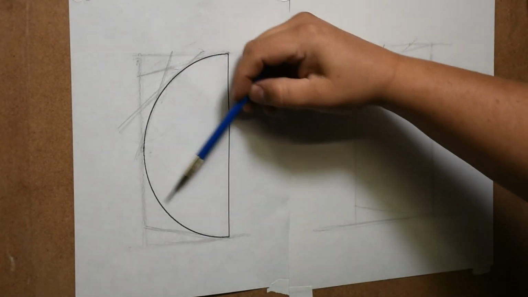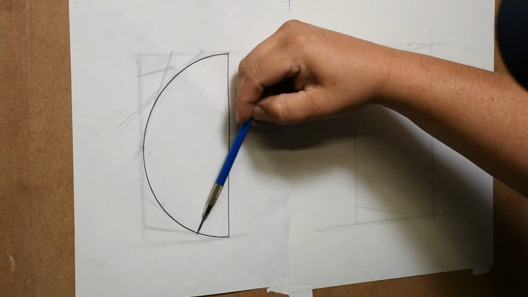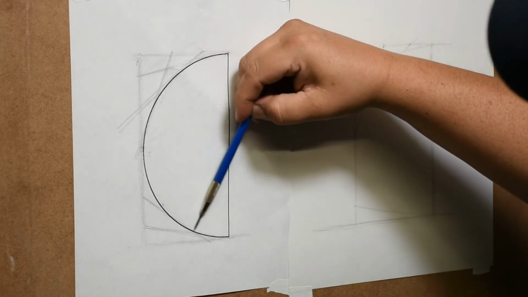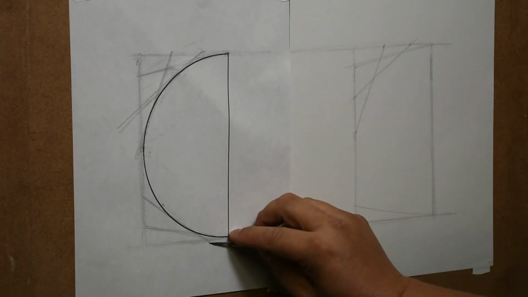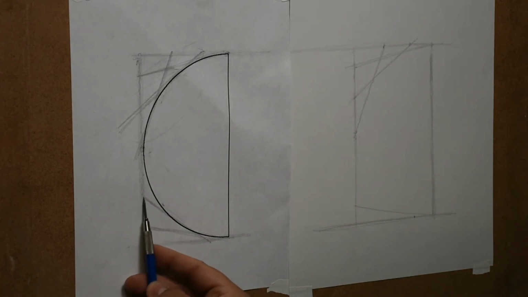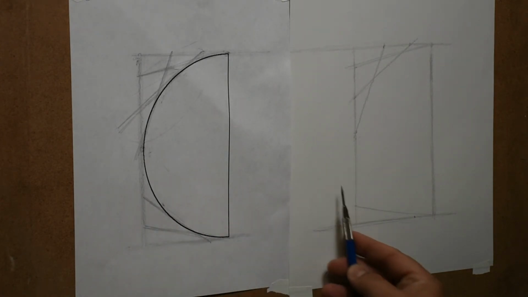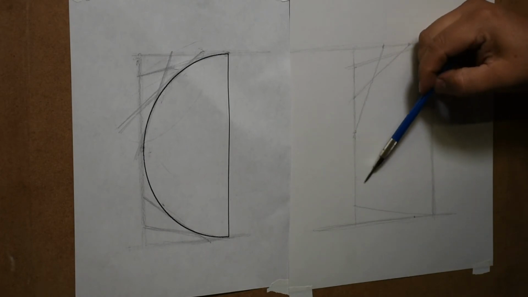Next, I'll find my next construction line here, again riding right along this curve in the circle, straight line there. I'm going to find my bottom anchor point. Then I'll look for my anchor point going up the notional space box, find that, and I will connect it.